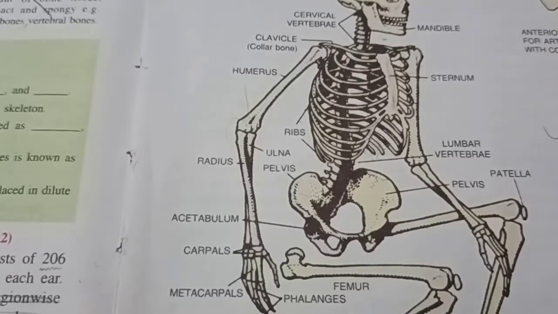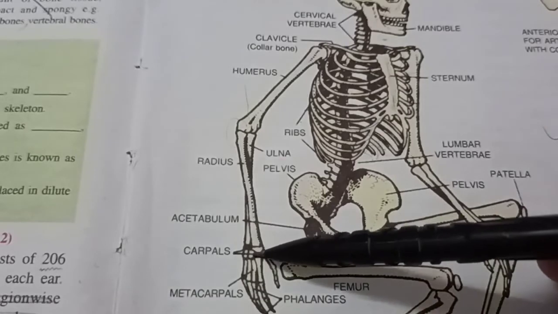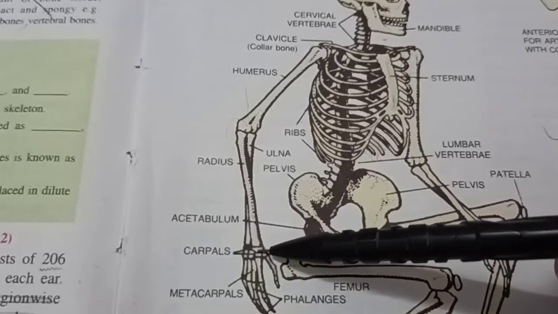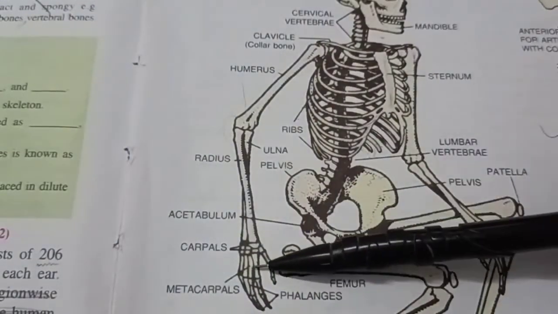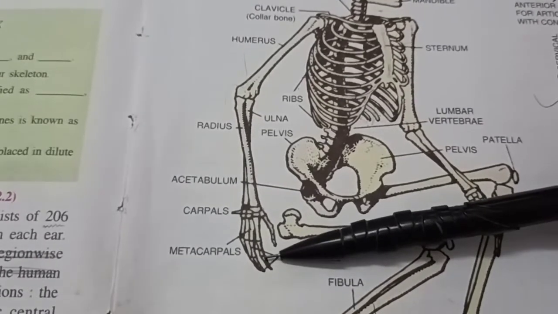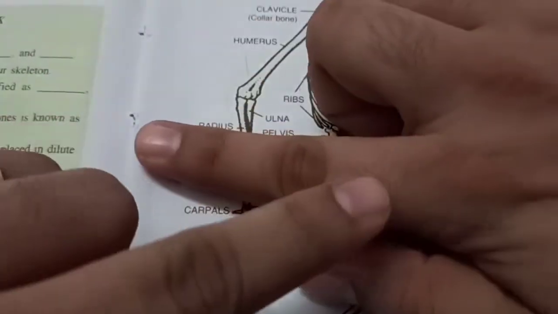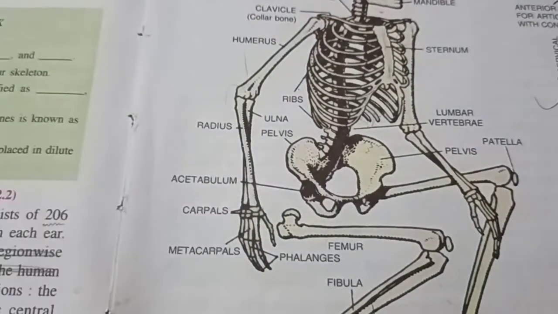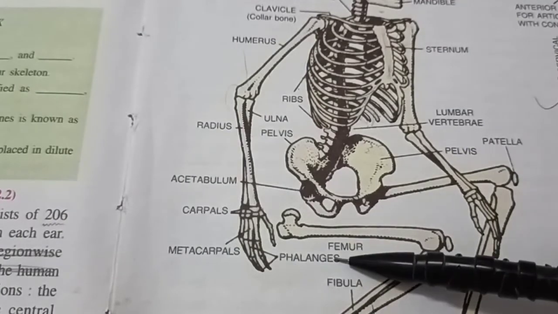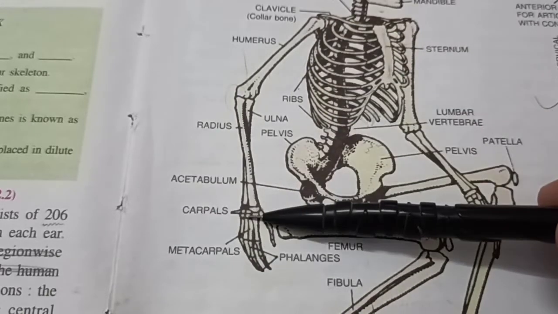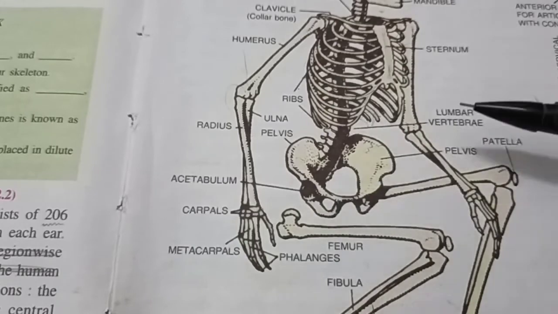Next we have the carpals, which are the wrist bones. The 8 wrist bones are irregularly shaped. They can glide over each other, so it's called a gliding joint. Then we have the metacarpals, which are in your palms. In your palms there are 5 bones for the 5 fingers, so they are called metacarpals. And finally we have the phalanges in our fingers. There are totally 14 phalanges. The thumb has 2 and each of the remaining fingers has 3. So totally 14 phalanges, and this is totally 30 bones in just one hand. Similarly 30 bones in the other hand. So that's totally 60 as of now.